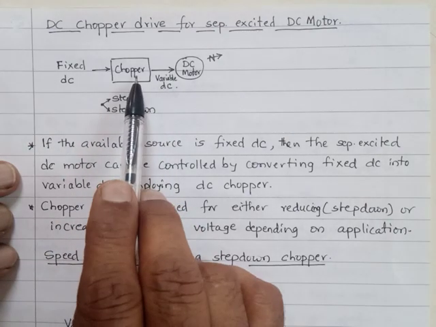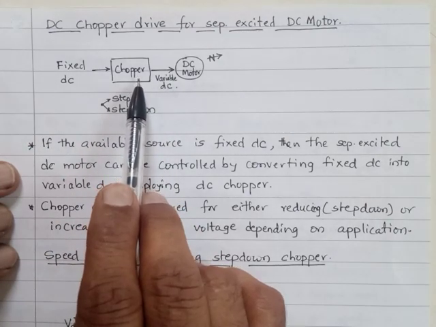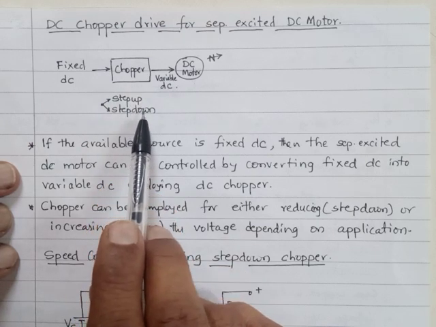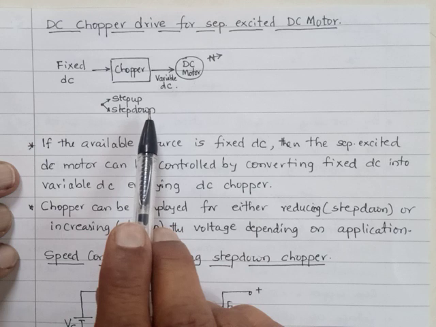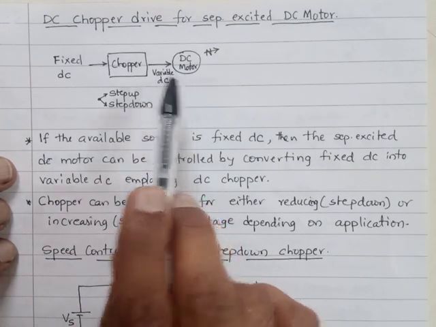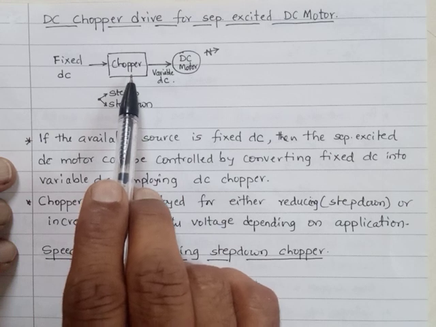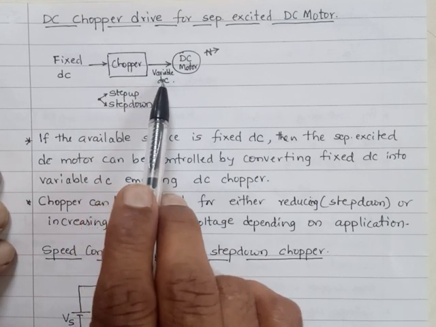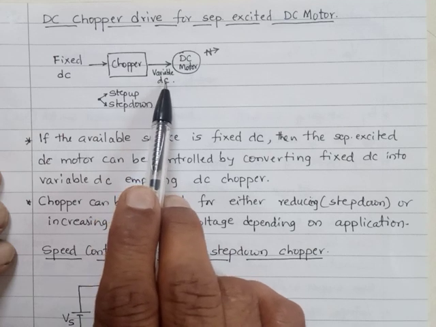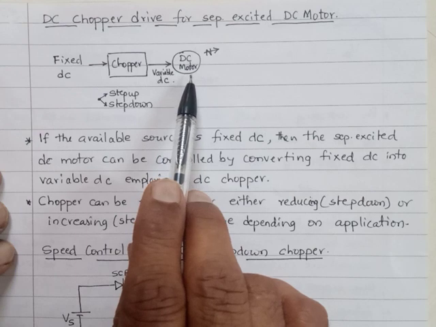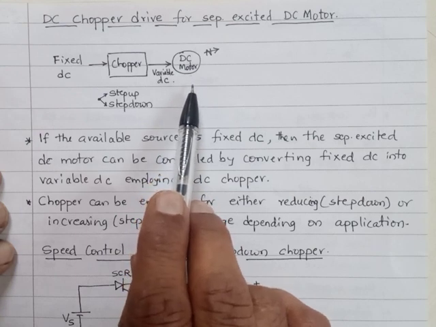Accordingly, this chopper, as you know, is called step up chopper or step down chopper. So, in order to control the DC motor, we make use of a chopper and we change the output voltage of the chopper according to the required performance of the DC motor.